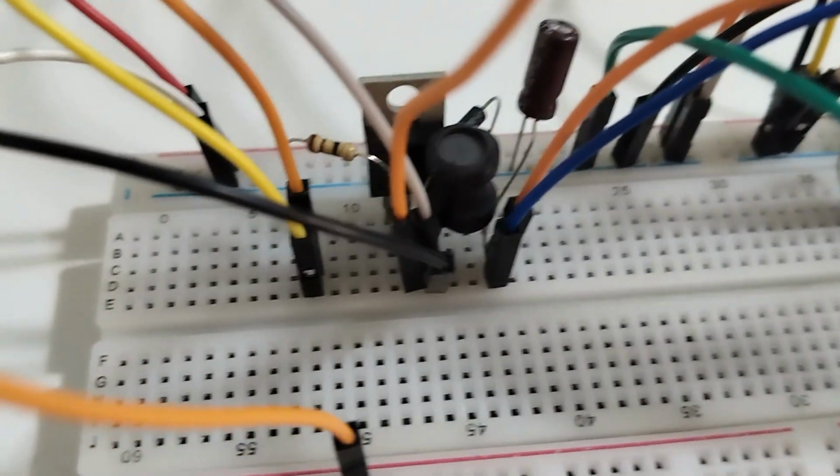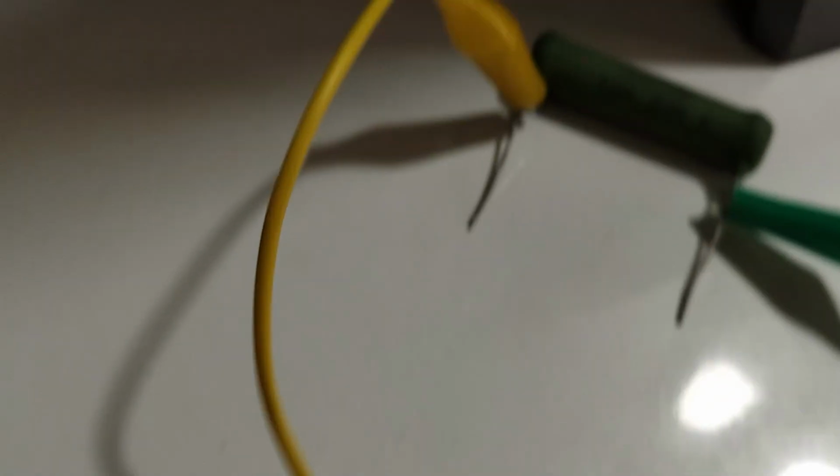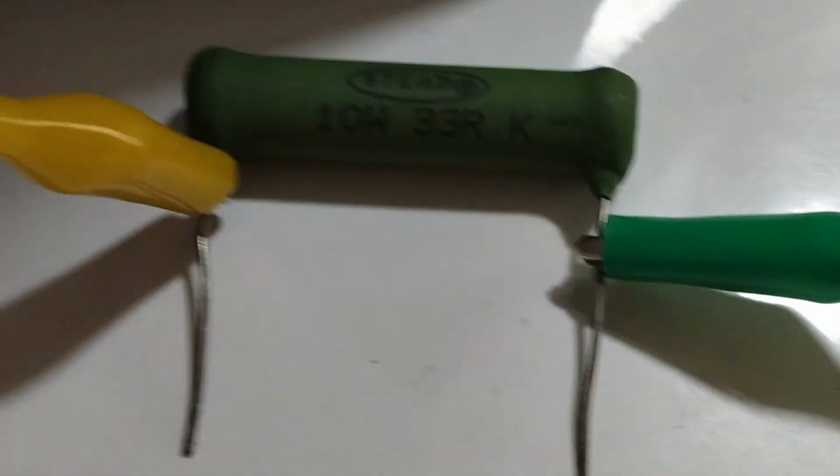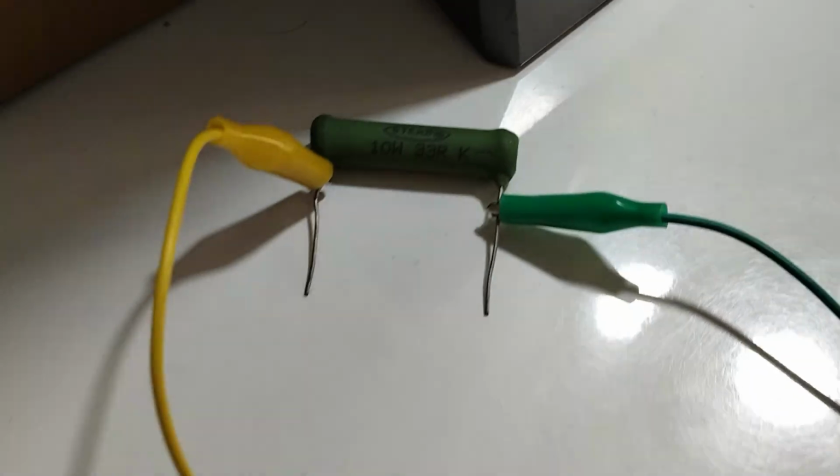And for the load, since it's a power resistor, we can't fit the leads into the breadboard, of course. So I've just used a crocodile cable here, and it's kept over here. It's the 33 ohm, as I said. It's a 10 watt resistor, so make sure you have a high wattage rated resistor.